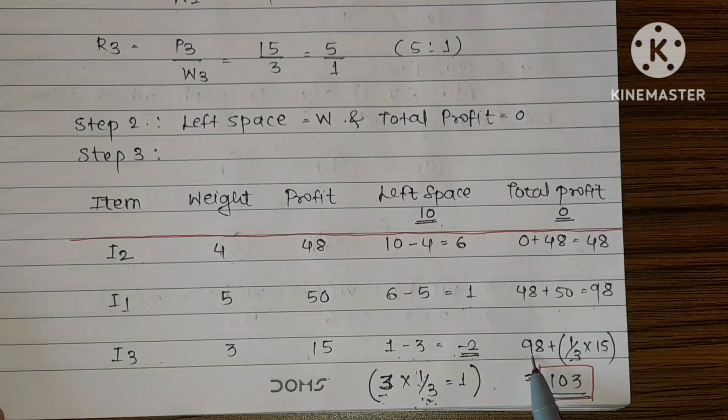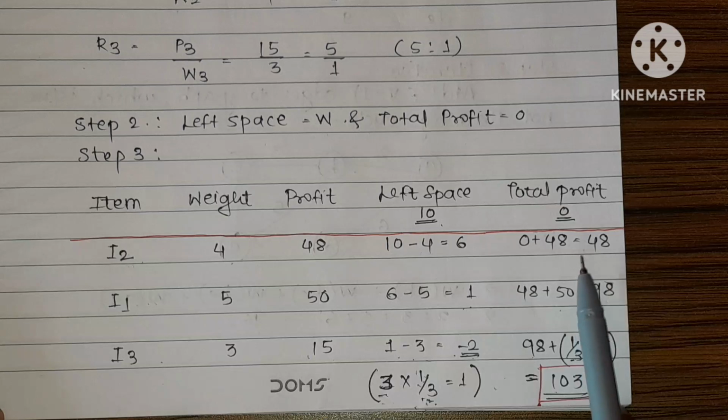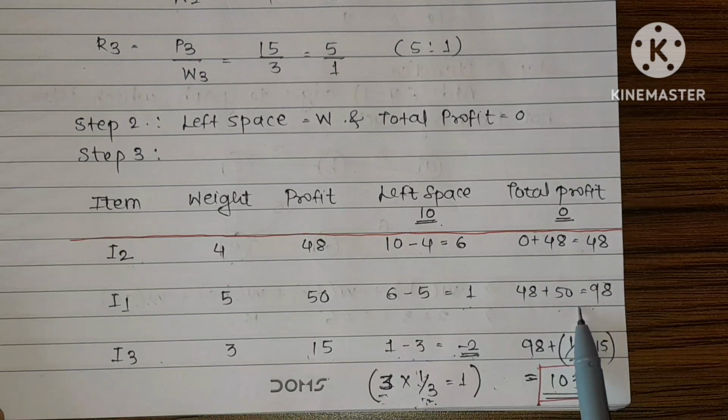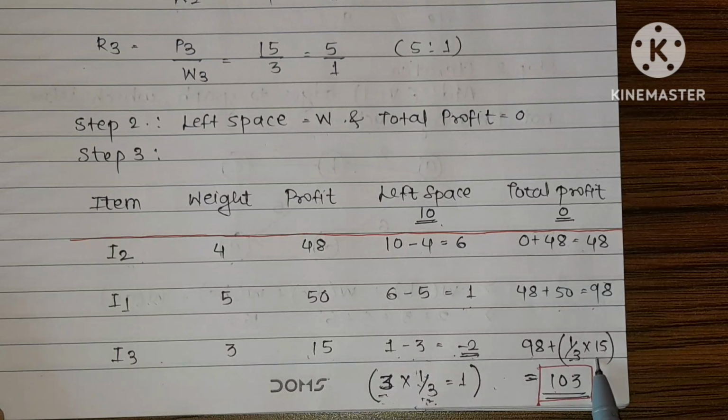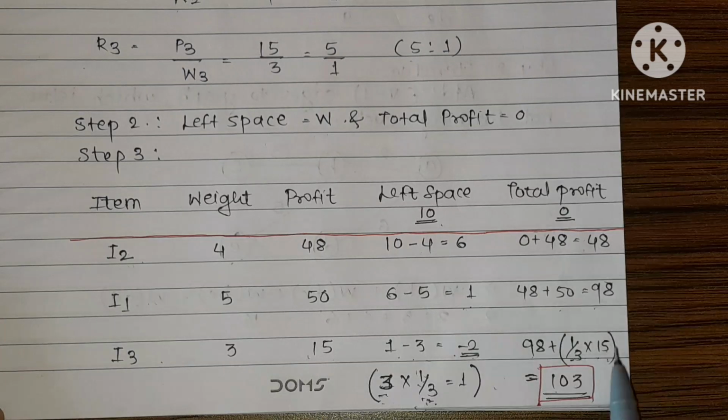So 98 was the profit obtained by adding I2 and I1 into the knapsack, plus 1/3 of 15, where 15 is the profit associated with I3. 1/3 of 15 is 5. 98 plus 5 is 103. So that becomes the total profit for the knapsack.